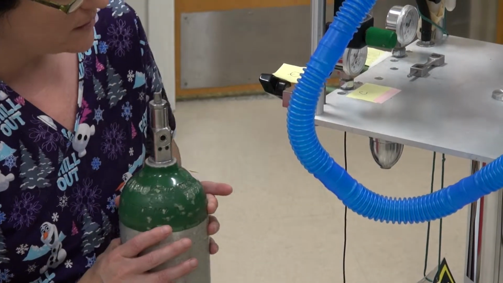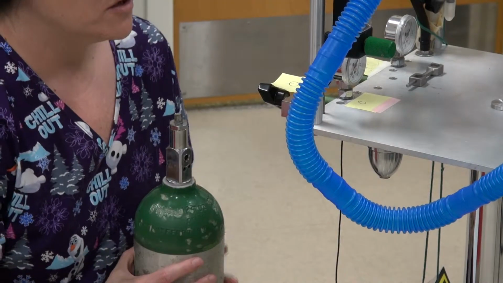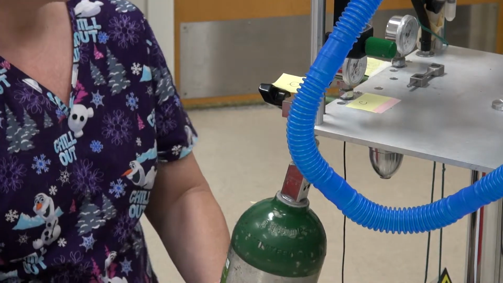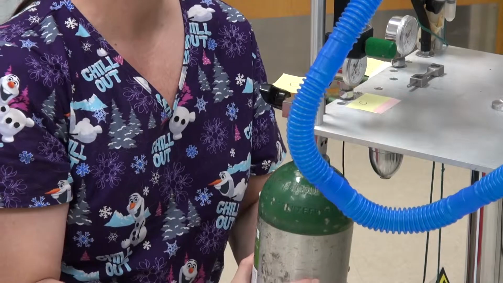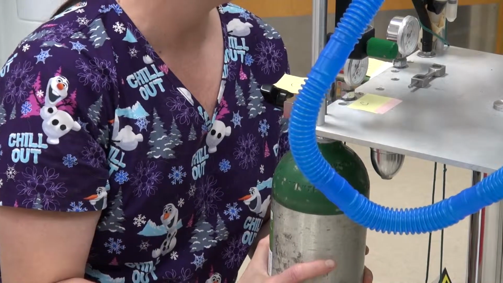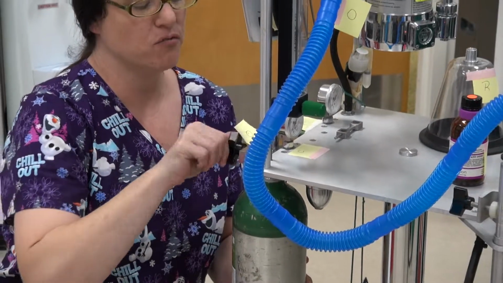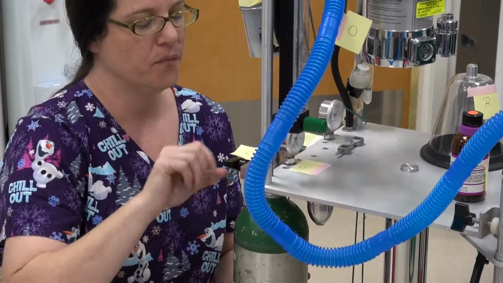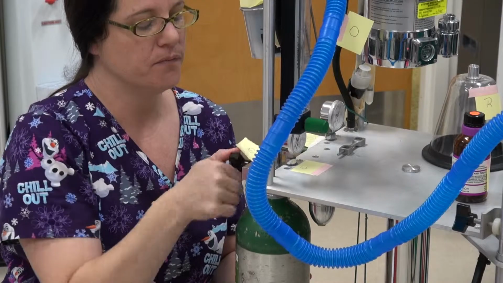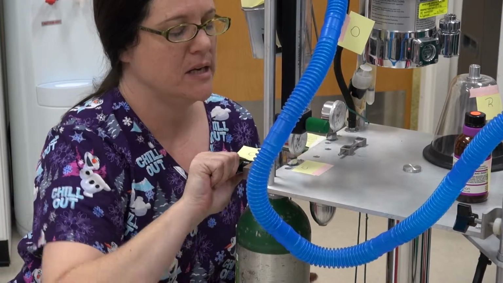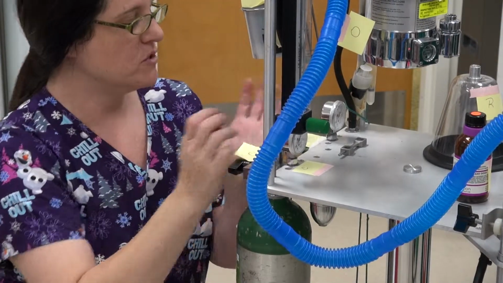You're going to gently just slide your E-tank up, like that, until you feel it slide into those holes, okay? Once you do that, it's which way? Righty tighty, right? And tighten our tank onto the machine.